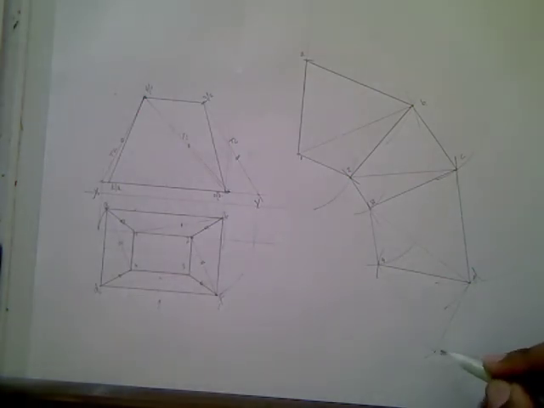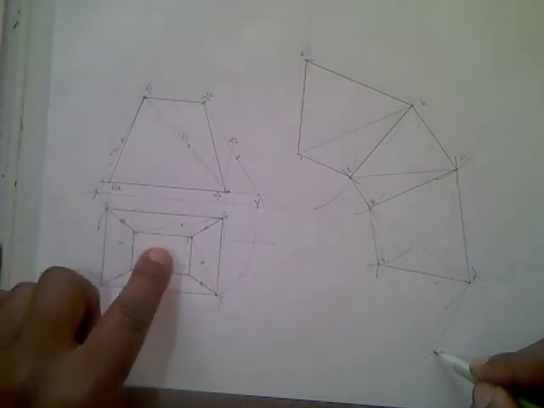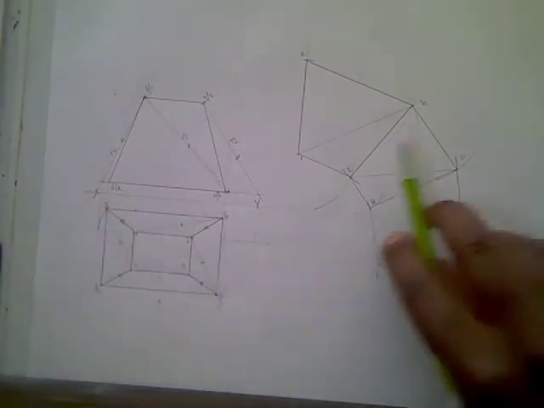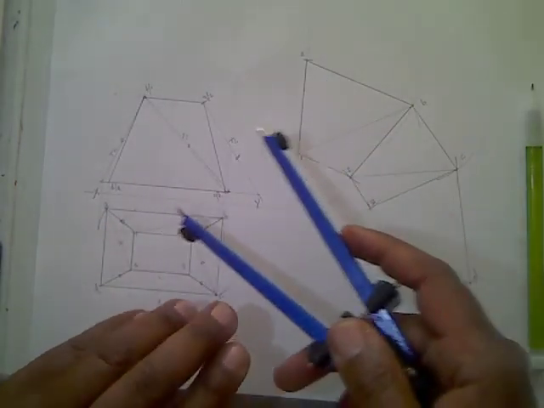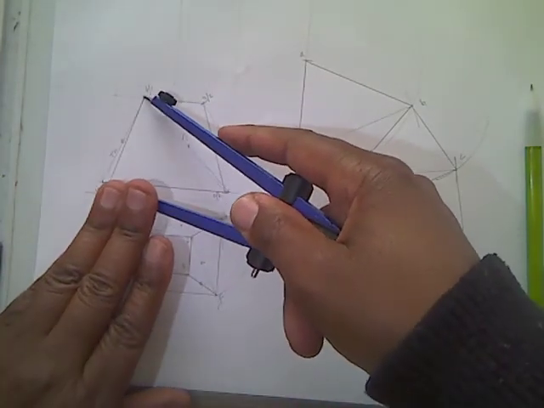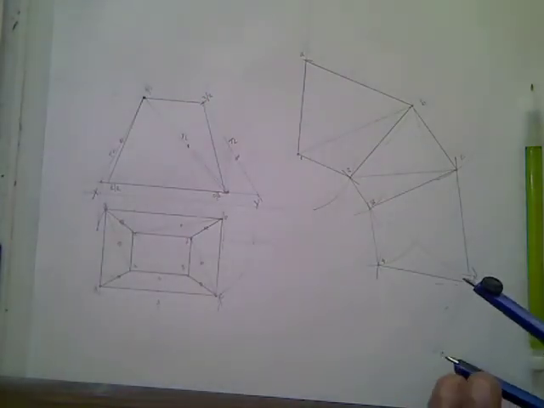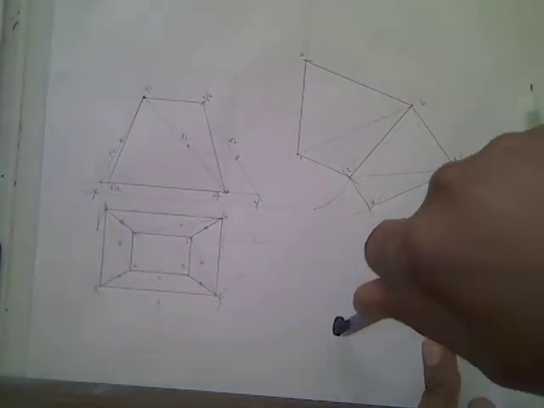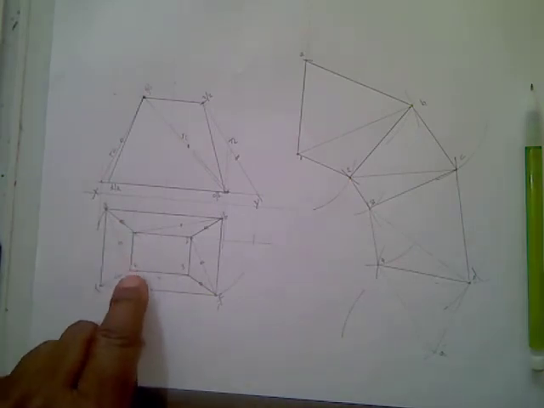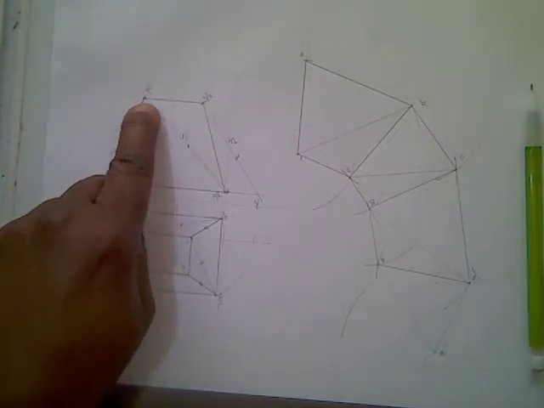I must now move from A to 1. A to 1 is that one. A to 1 is this. A to 1, 1 will be somewhere here. So now it's 4 to 1. Point view. 1 and 4 is a point view.